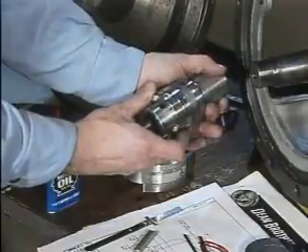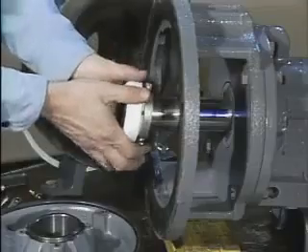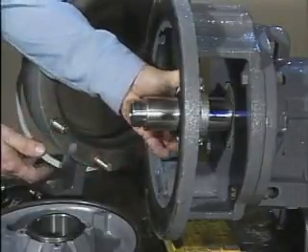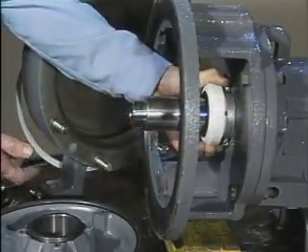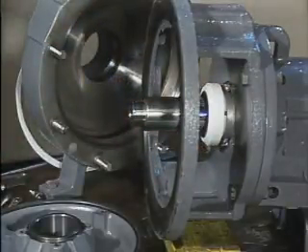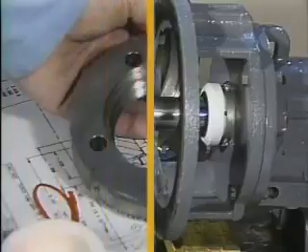Now let's look at a demonstration of how a typical outside seal is installed, after the necessary preparations and installation measurements have been done. First, the rotating element is placed on the shaft and slid back against the bearing housing. In our example, no shaft sleeve is used, so the seal components are mounted directly on the pump shaft.